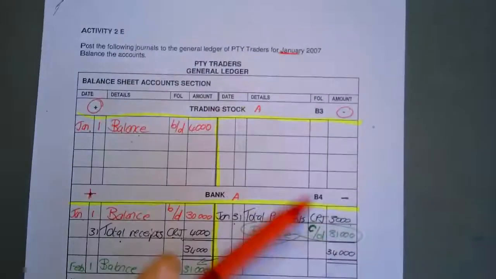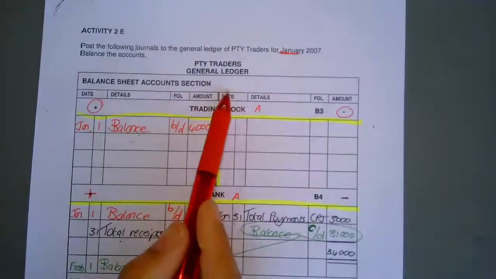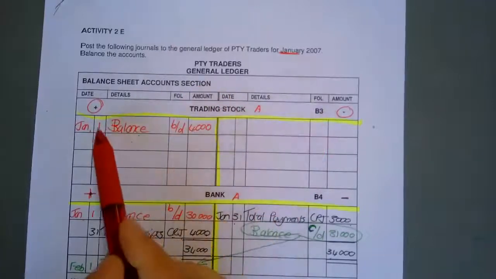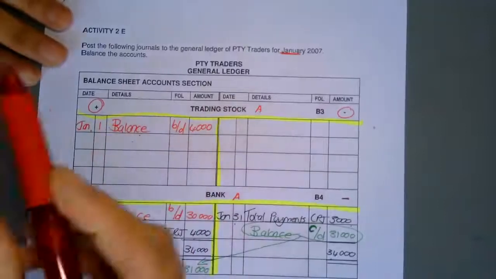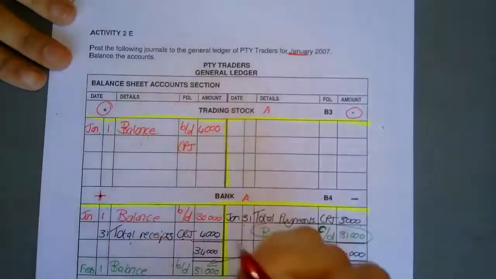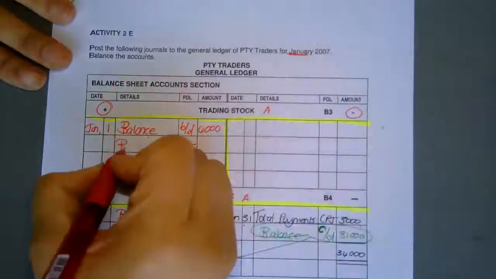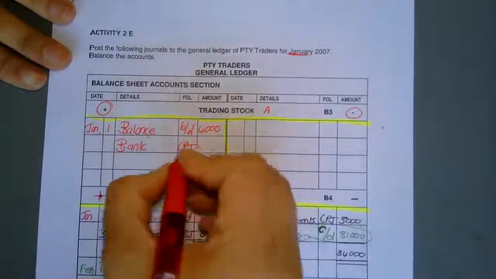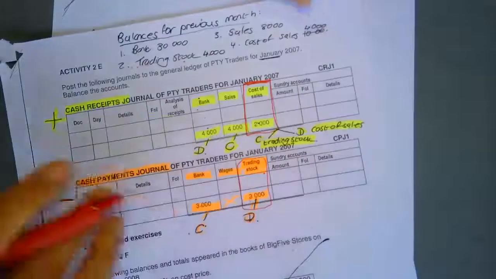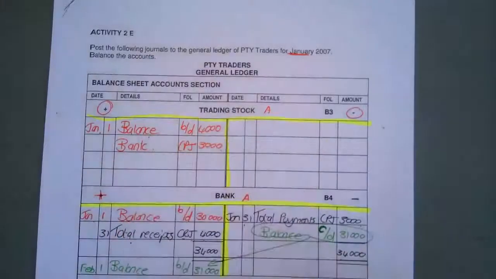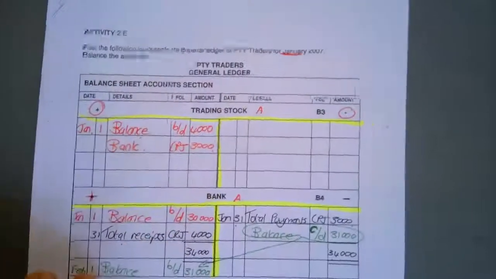But you must still reflect that trading stock, when you are buying trading stock in the cash payment journal, increases. Where do I get the money from? From bank. How much am I paying for this trading stock? 3,000 Rand. Okay, so we are done with that one.